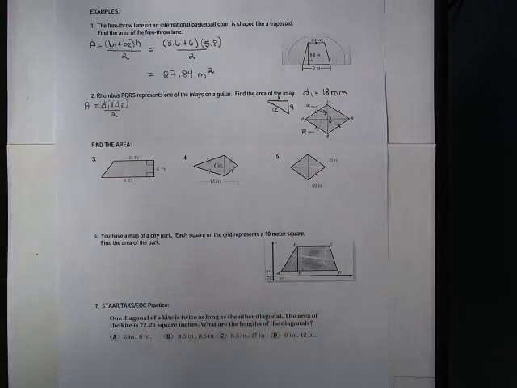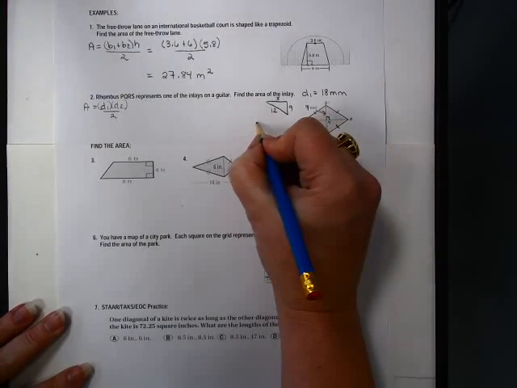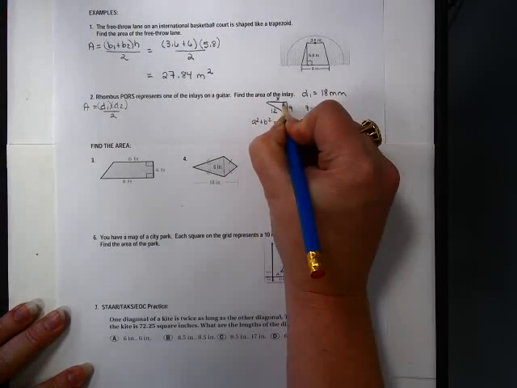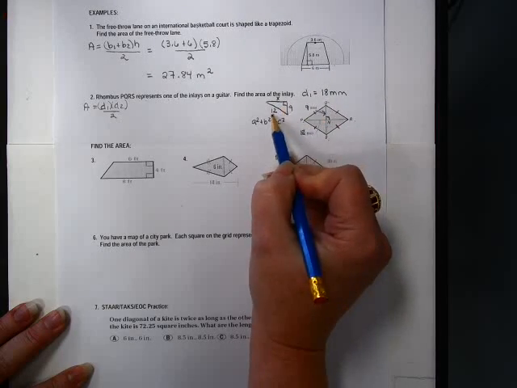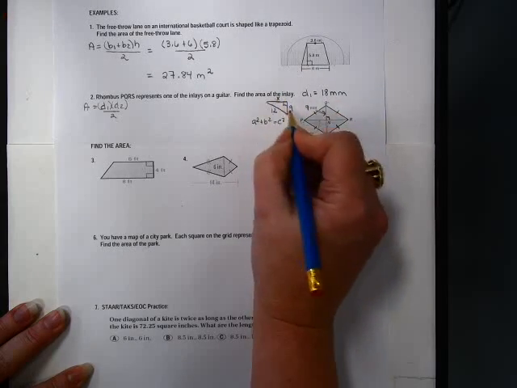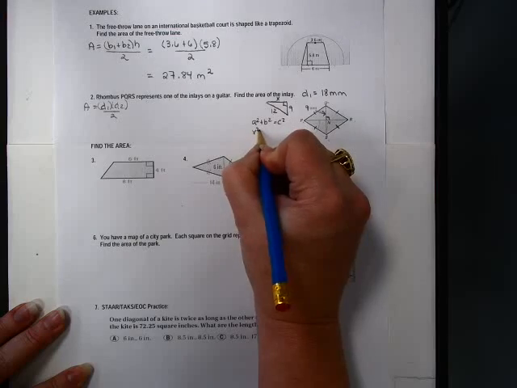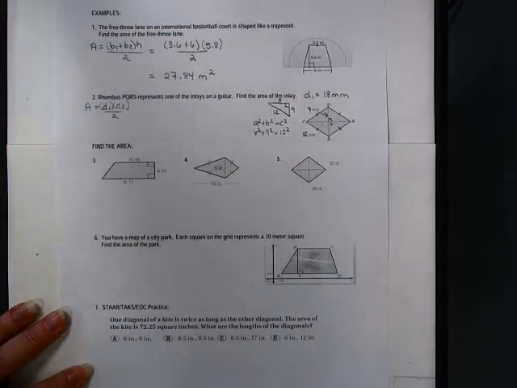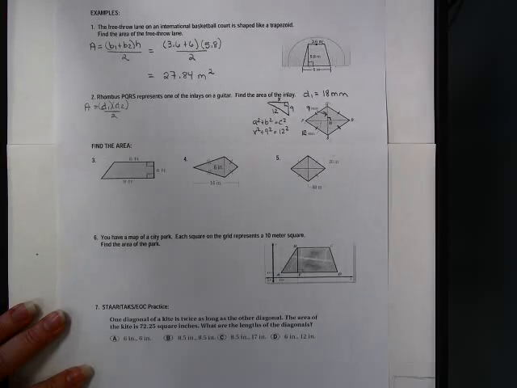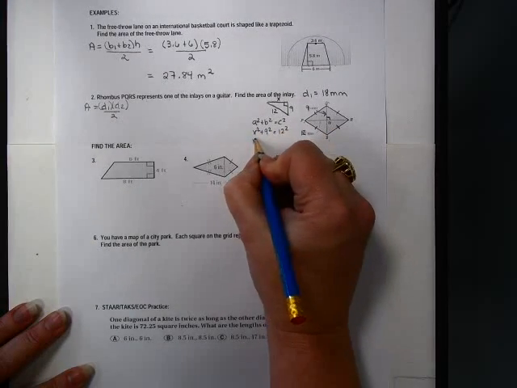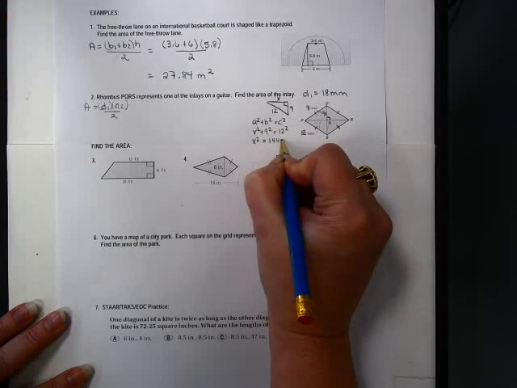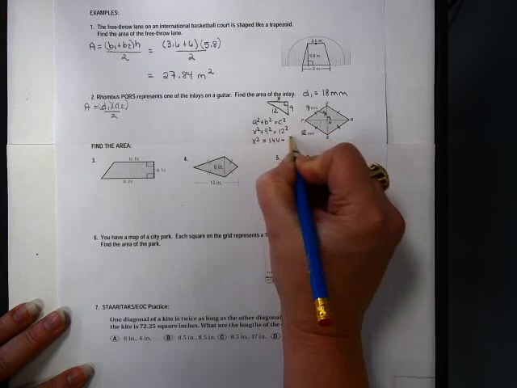So I'm going to have to use prior knowledge. Pythagorean theorem. A squared plus b squared equals c squared. Remember that c is always across from the right angle, and then it doesn't matter what the other two are. X squared plus 9 squared equals 12 squared. Okay, so I know that x squared is going to equal 144 minus 81.